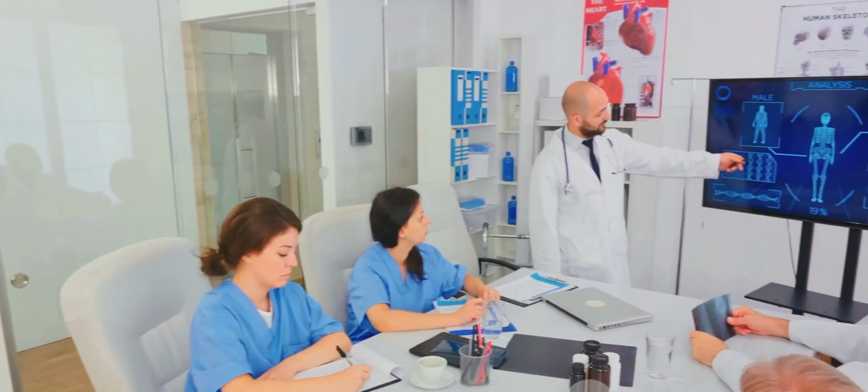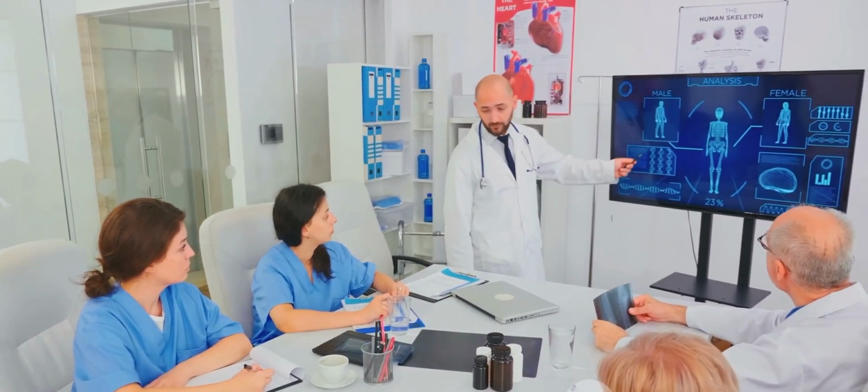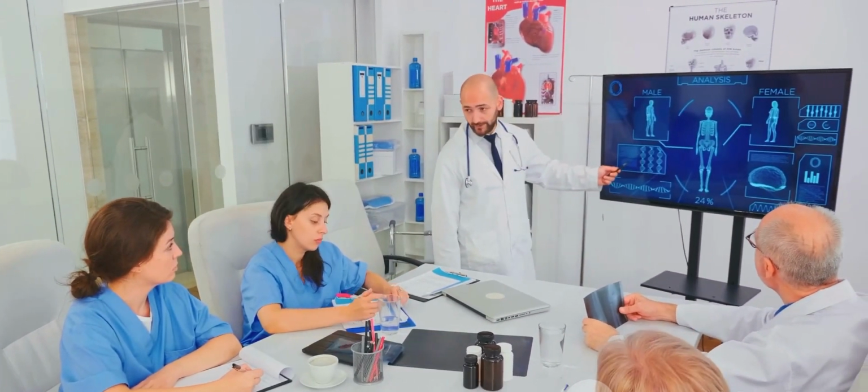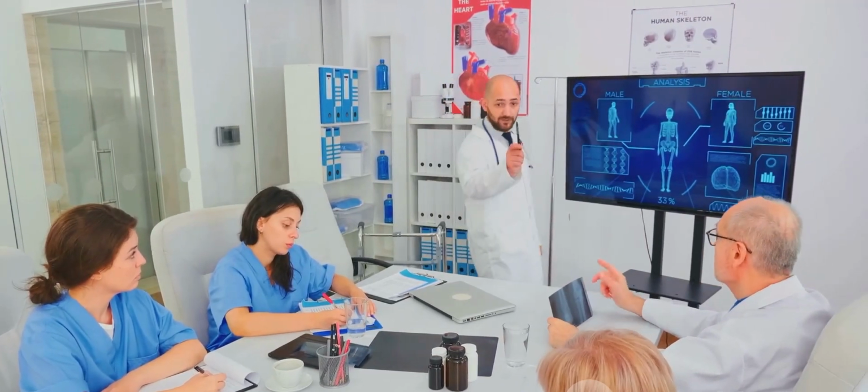Last but not least, education and training. Ongoing education and training on infection control practices and policies are essential to ensure compliance and effectiveness. Knowledge is power, and in this case, it's the power to prevent infections.